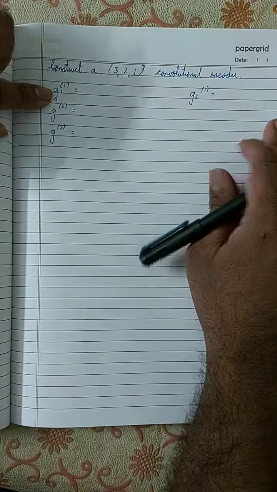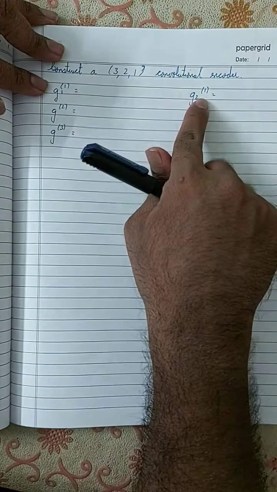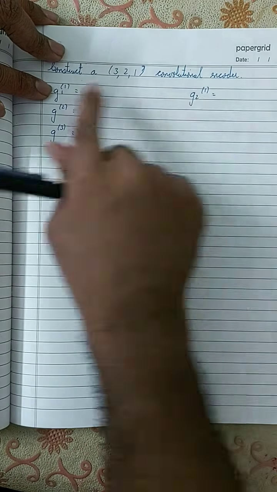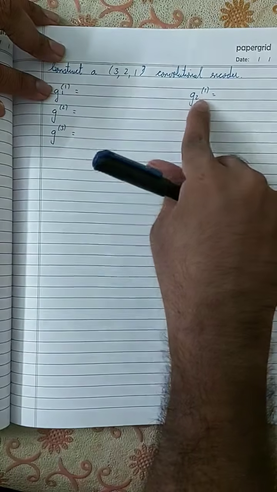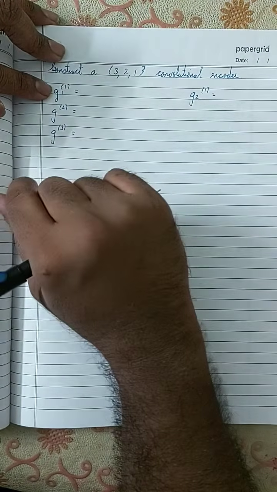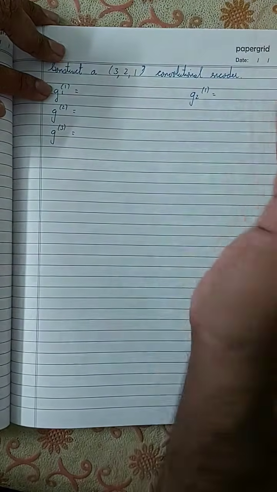These two represent the first output, but regarding the input side, this represents the first input, this represents the second input. Both of them together, the combined answer, will be given to the first output.